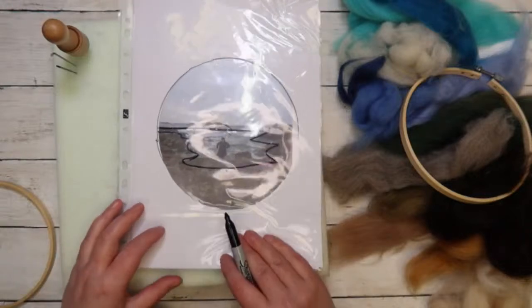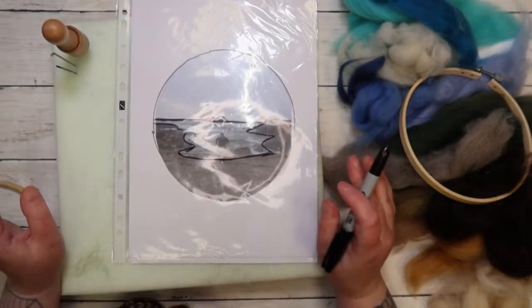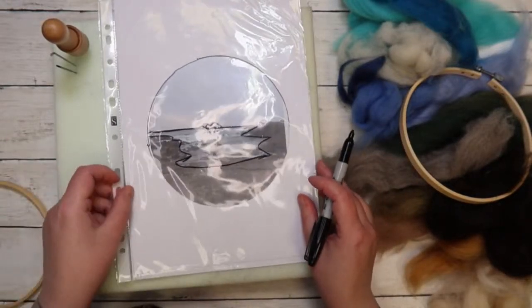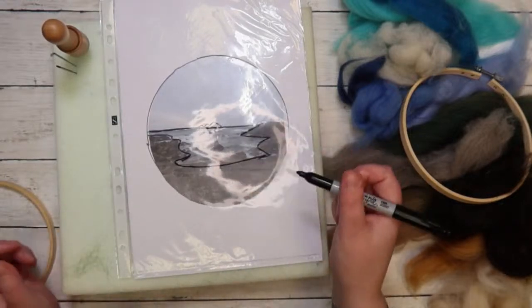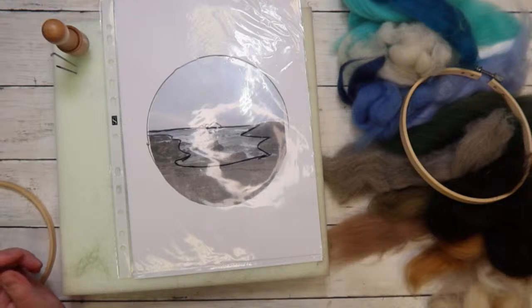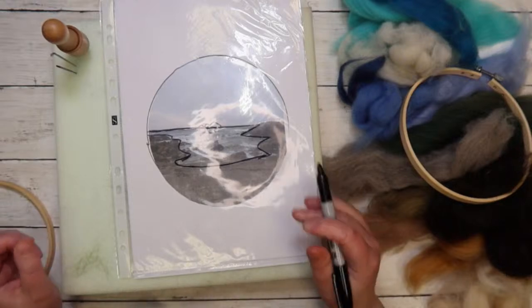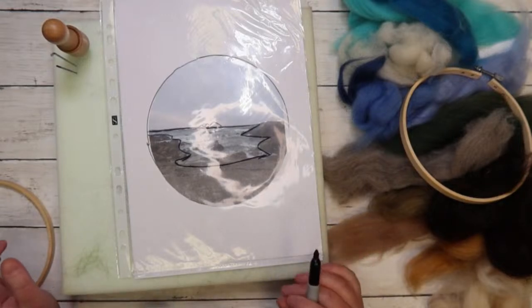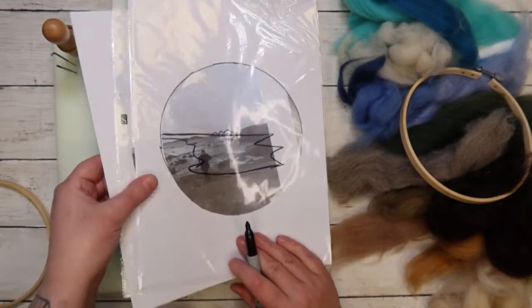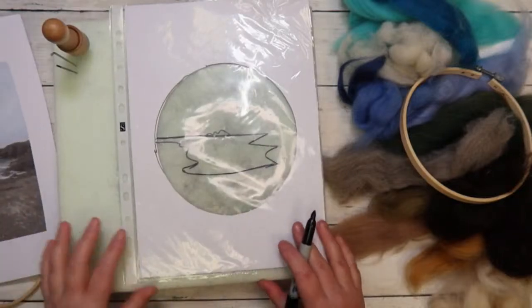It looks scary, it looks confusing, doesn't it? But don't panic. We've got our nice shapes. Exactly. Some people would say this is cheating. I don't think this is cheating. This is just being a genius and making life easy.